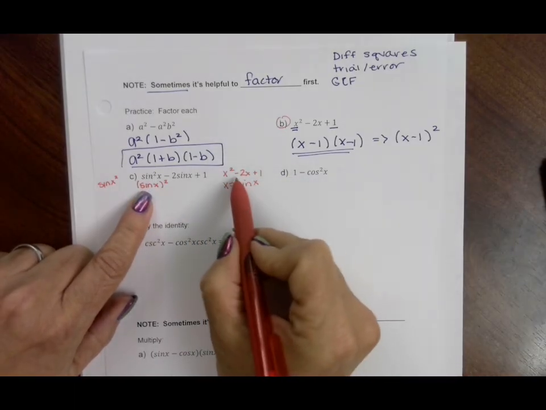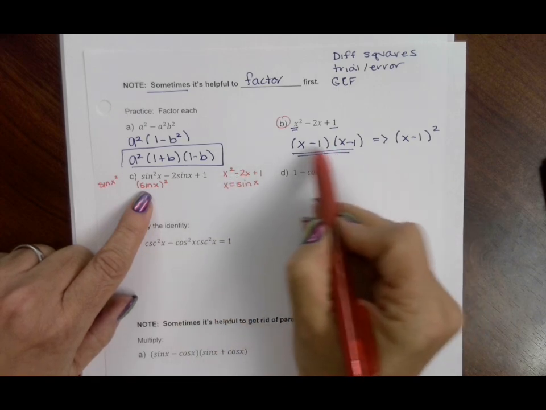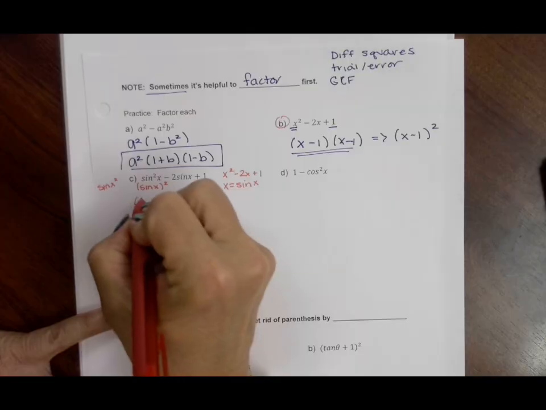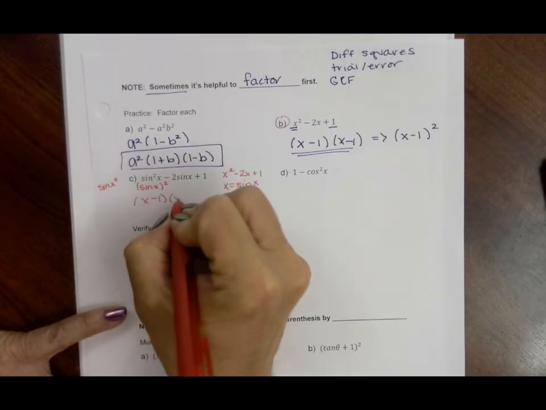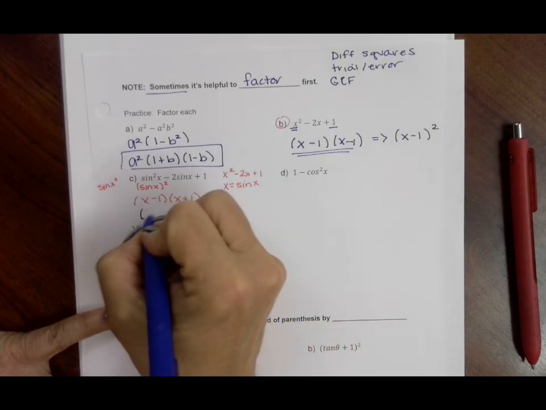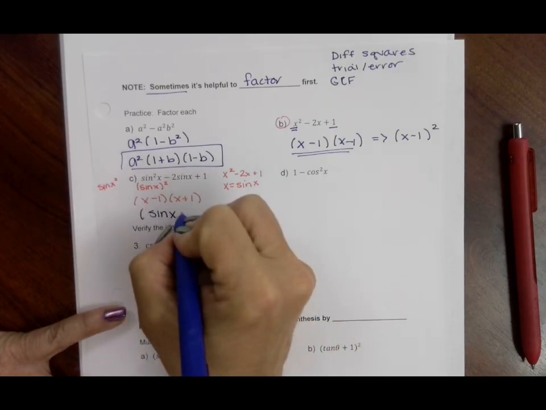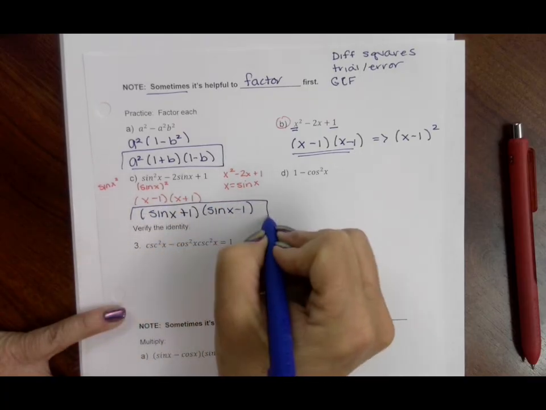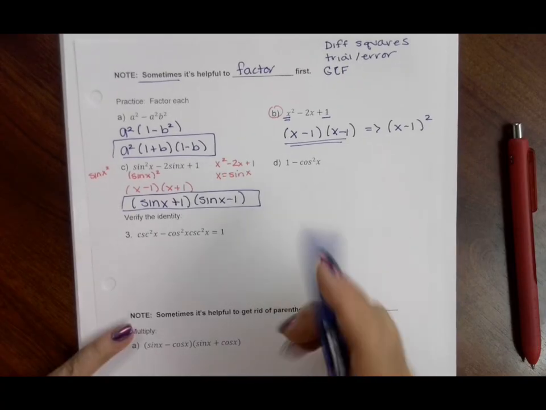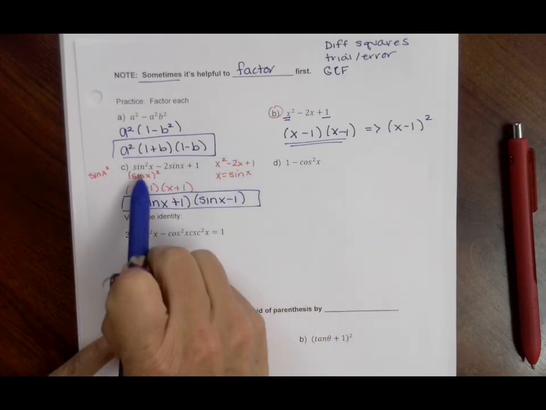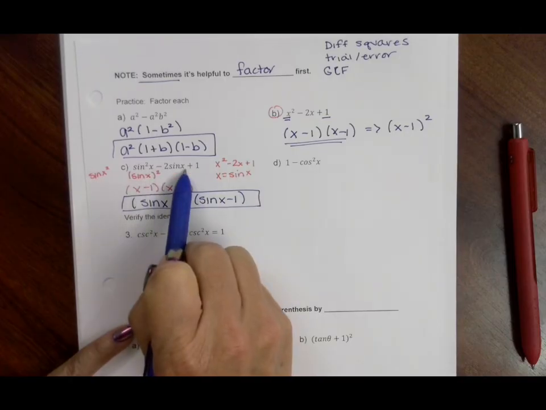So if I look at this and I factor it, I'm going to get the same thing that I had right here. So if I factor this, I would have x minus 1, x plus 1, but then I substitute this back in and I say x equals sine, so my final answer is going to be sine x plus 1 and sine x minus 1. Now, hopefully you don't need to come over here and do this. This is an option if you're completely overwhelmed, but this is trial and error.